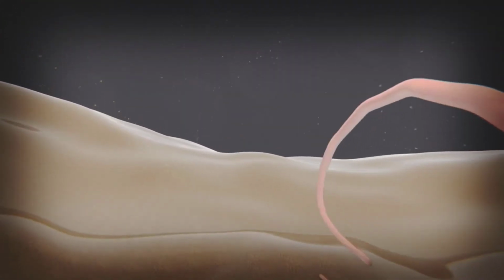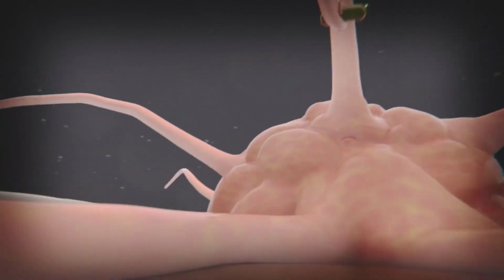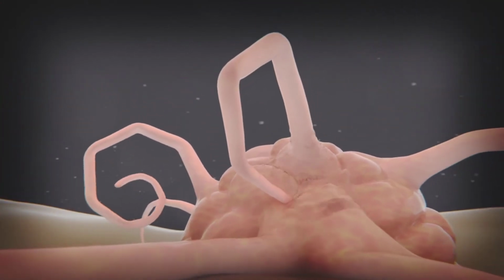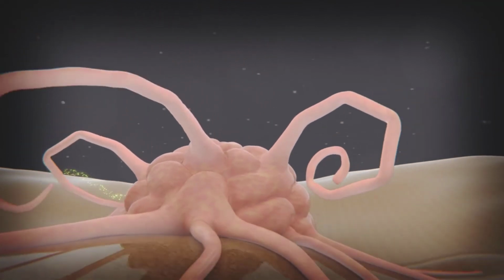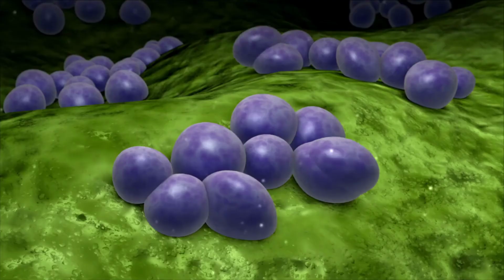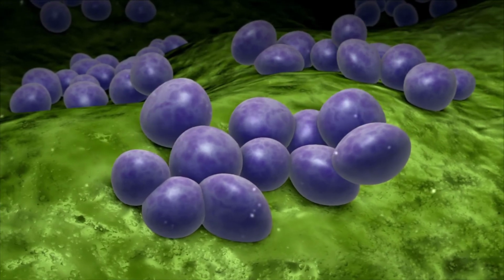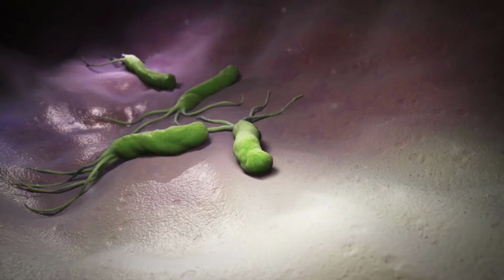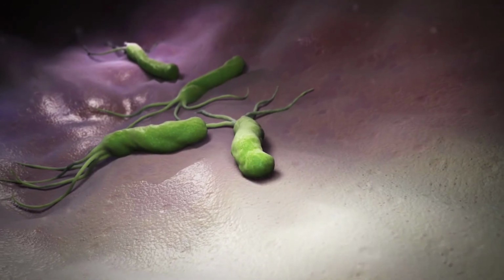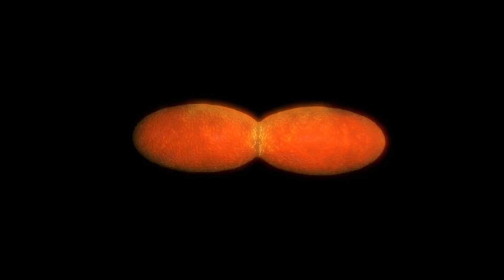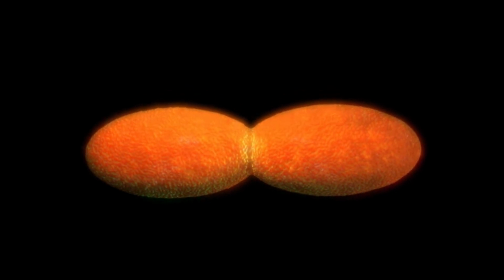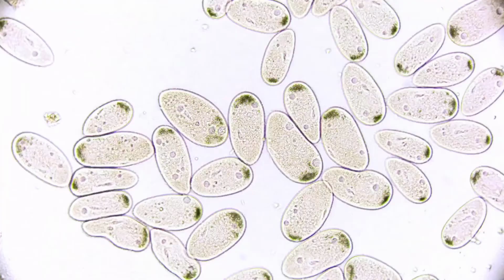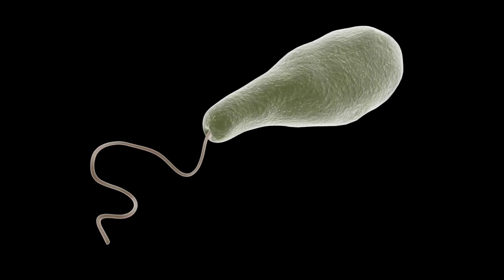Phagocytosis is a common means for ingesting food. We find that even the protists capable of autotrophy can also fall back on heterotrophy as needed. All of these protists have a means of asexual reproduction. Rapid reproduction can occur when conditions are optimal. However, ways of exchanging genetic material with others can also occur in Amoeba, Volvox, and Paramecium, but not euglena.